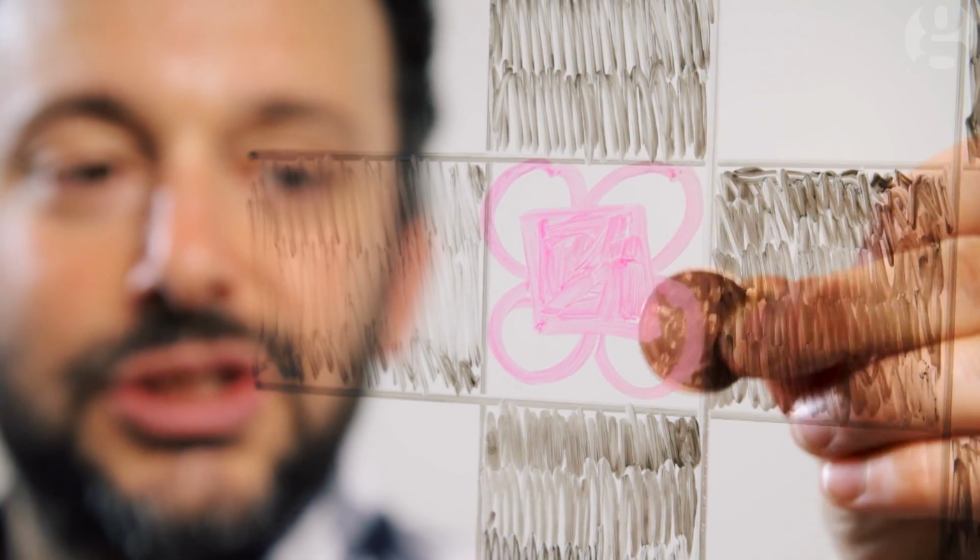Now the aha moment to solving this puzzle is to realize that if the center of the coin falls in this small square, the coin will only touch one color. But if the center of the coin falls in this outside area, the coin must touch one of the adjacent squares. It must overlap. So it will be touching two colors, both black and white.